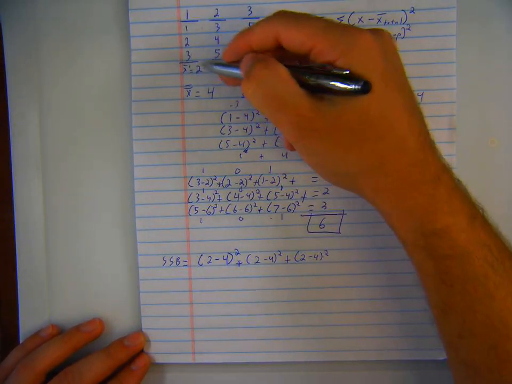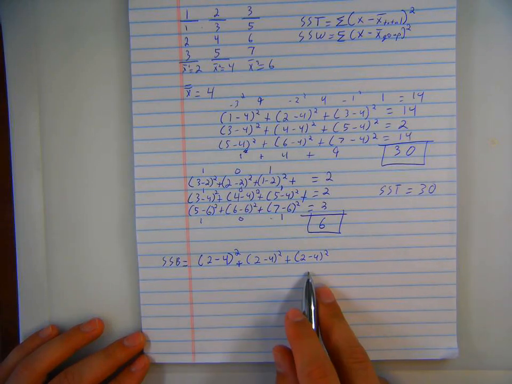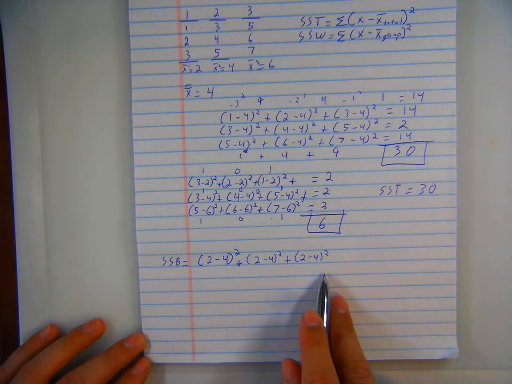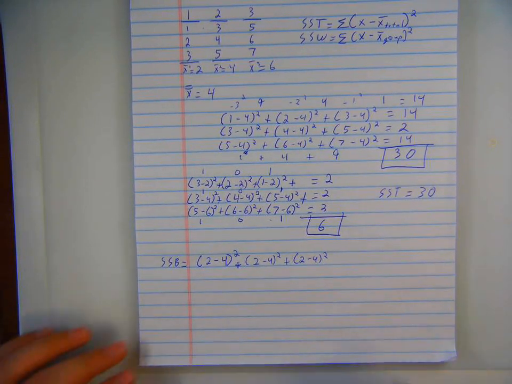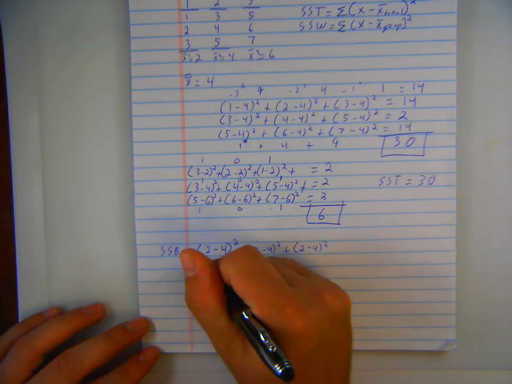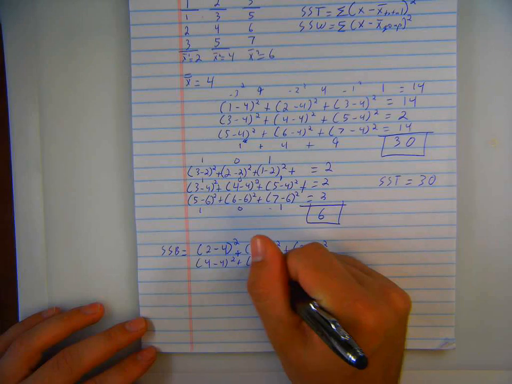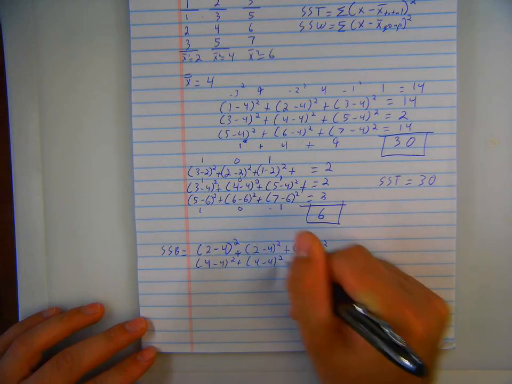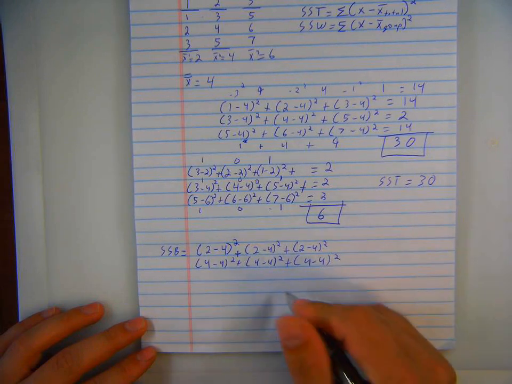And that's just represented over and over. So since we have 3 data points, we need 3 calculations here. All of them are going to be exactly the same because the mean is exactly the same for the group, or the mean is the mean for the group. Now we're going to do that for the second one. Second one is 4. Easy enough. 4 minus 4 squared plus 4 minus 4 squared plus 4 minus 4 squared.